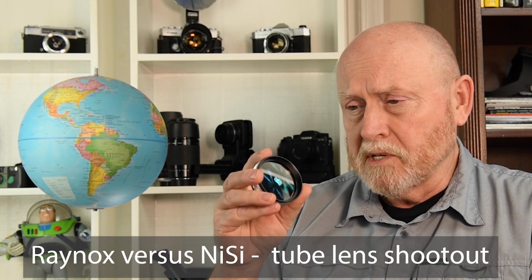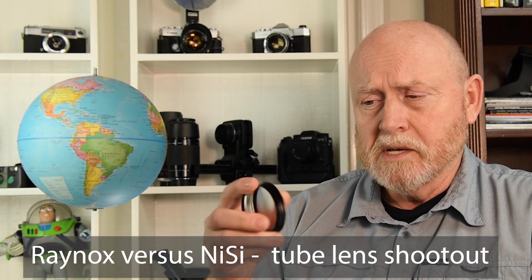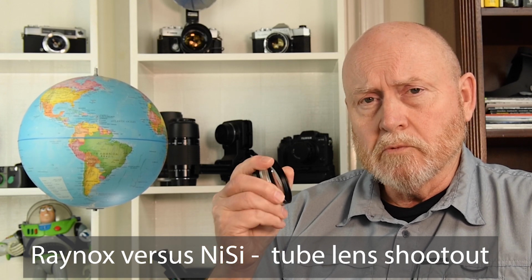As of this moment, there is virtually nothing that can compete with the Raynox DCR-150 as a tube lens for using with most of the common infinity-corrected microscope objectives we use in macro photography, especially when you consider the price. But is this new 5-diopter lens that we recently tested as a close-up lens going to give Raynox something to worry about?